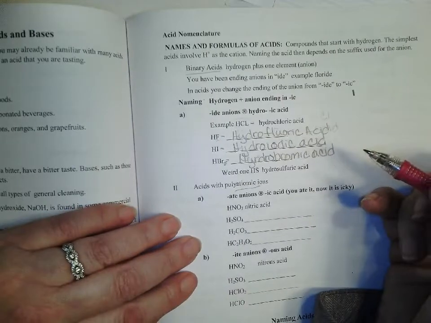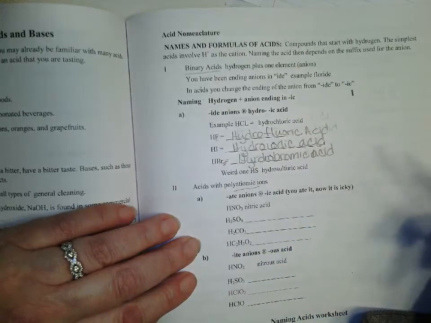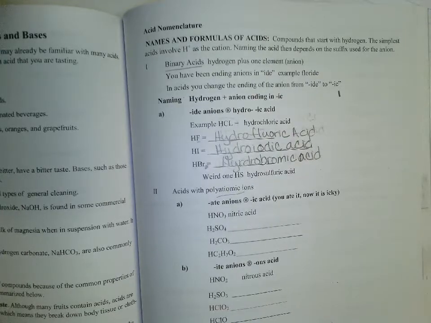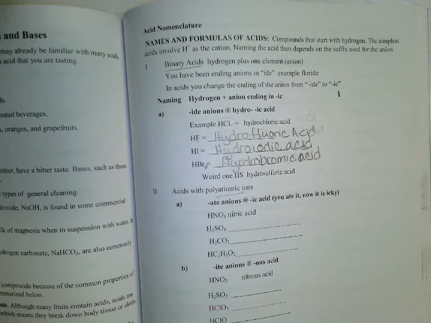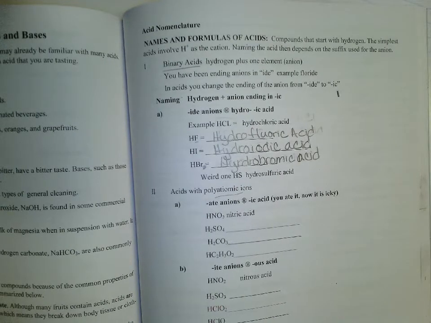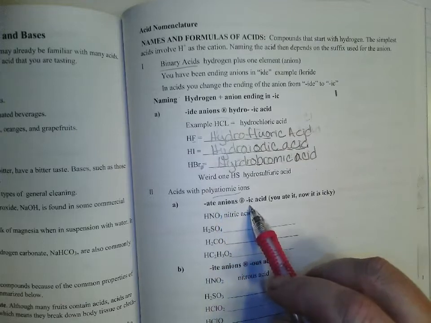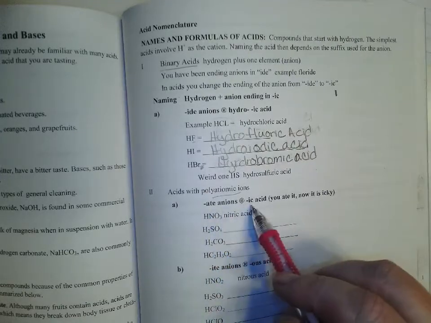But now we have polyatomics, and you're going to recognize your polyatomics because they're going to have oxygen in them. Sometimes they're called oxyacids. And remember, with our polyatomics, you need to pull out your polyatomic ion cheat sheet. There are ates and ites, right? So we have sulfate and we have sulfite. And this is how you're going to remember. They changed the ending. Why? I'm sure just to mess us up and make it difficult, because like here we went I to ic. Okay, so here if we have ate is going to change to ic. How can you remember it? If you ate it, it's icky.